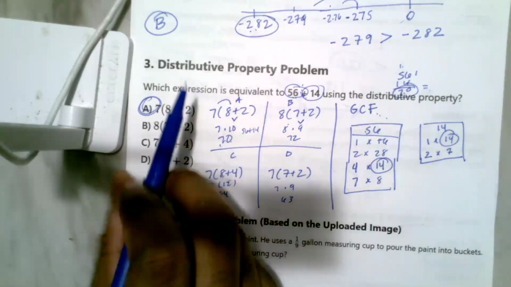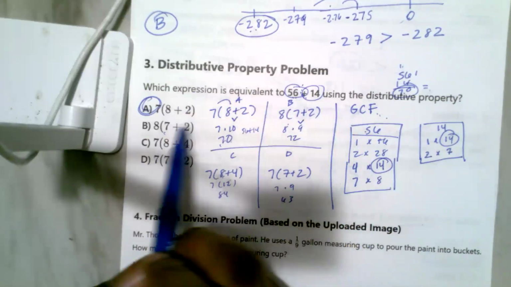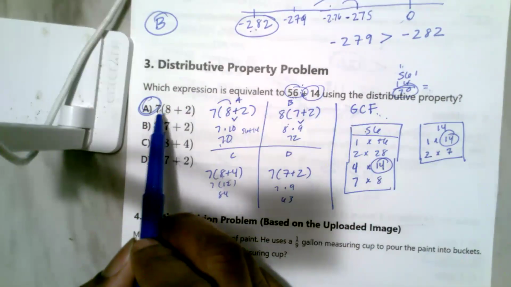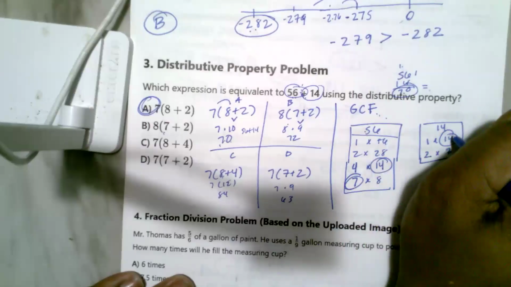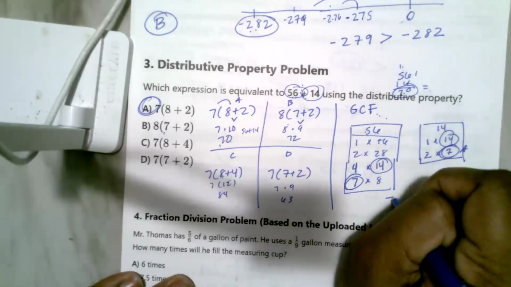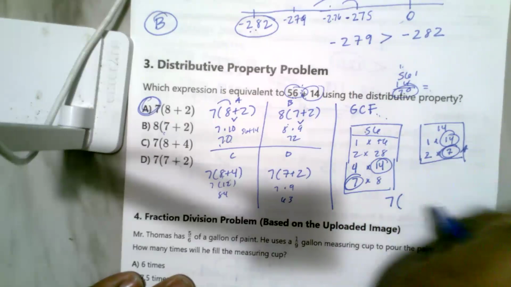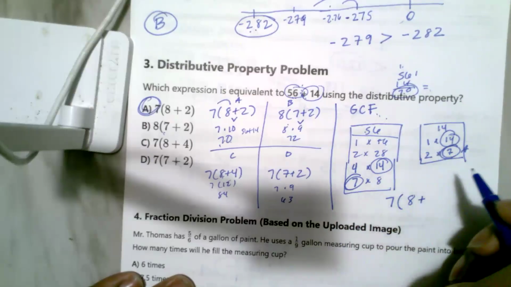However, if you look here, you can't necessarily use the greatest common factor, you use a common factor. Here it tells you the factor you can use is 7 on the outside. So let's say you use the common factor of 7. 7 times what gives you 56? 7 times 8, and then 7 times 2.